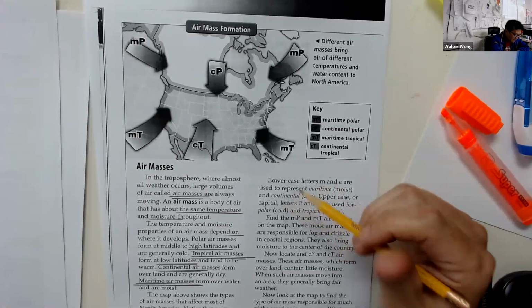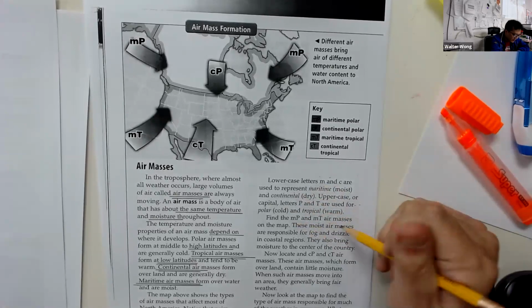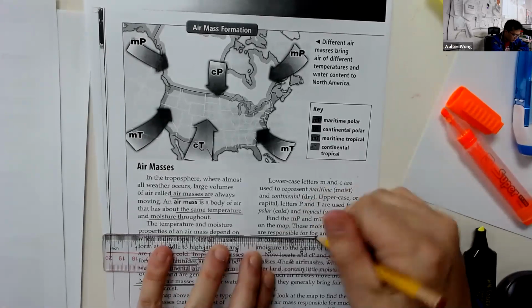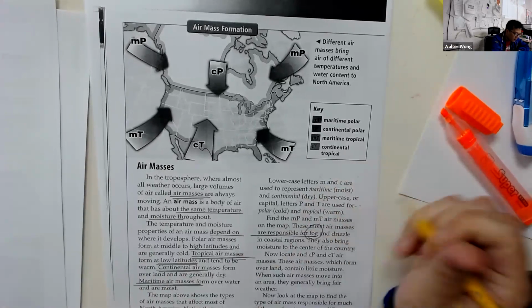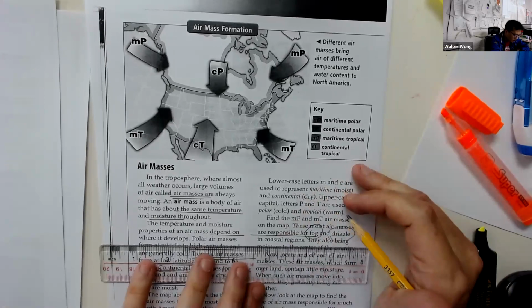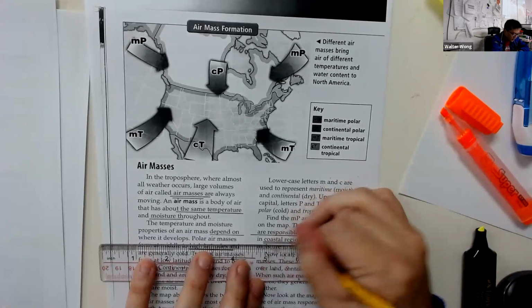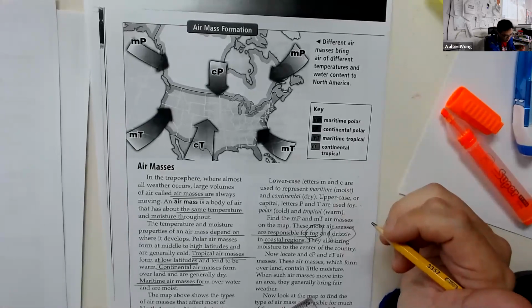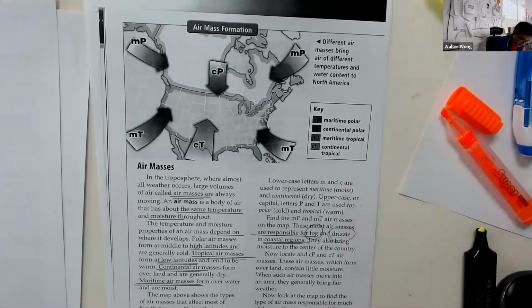咁好啦，佢話 find MP and MT air masses on the map, and these moist air masses are responsible，頭先講咗啦，be responsible for fog，霧，drizzle in coastal regions，岸邊嘅地區。They also bring moisture to the center of the country. Now locate CP and CT air masses, and these air masses form over land and contain little moisture. When such air masses move into an area, they generally bring fair weather.